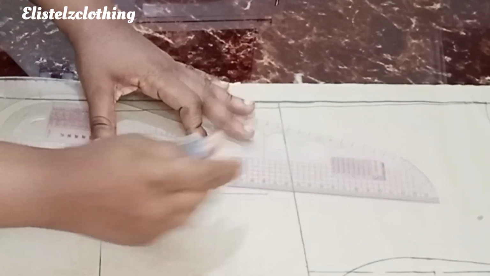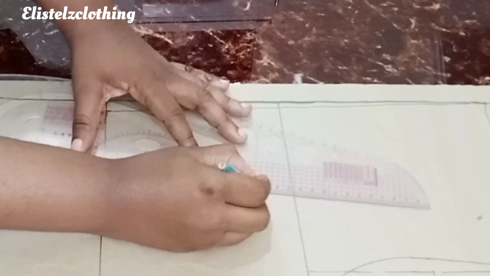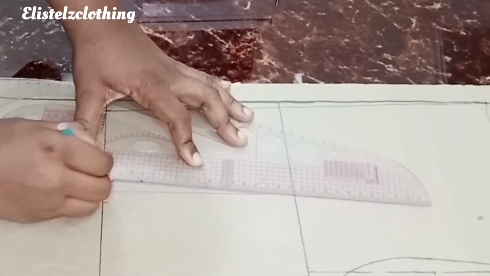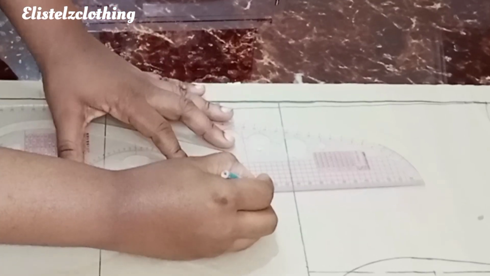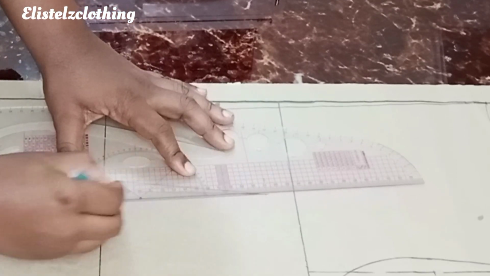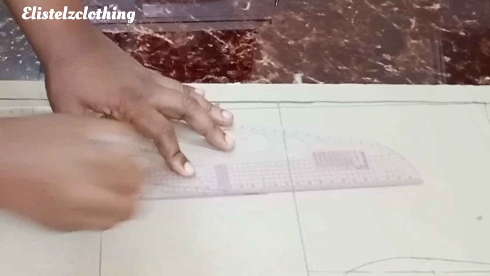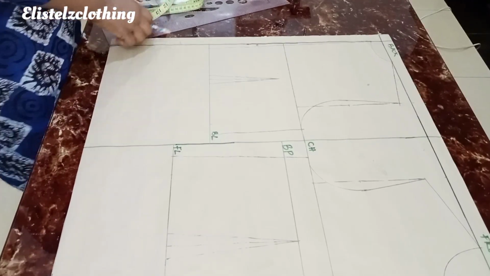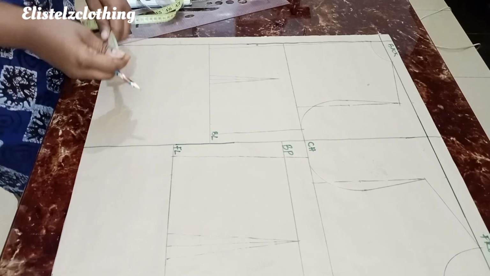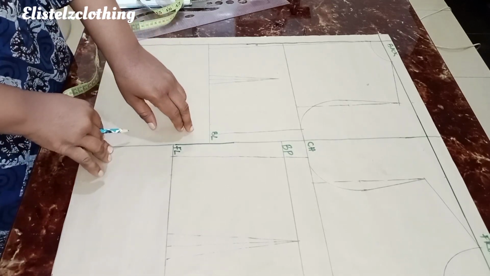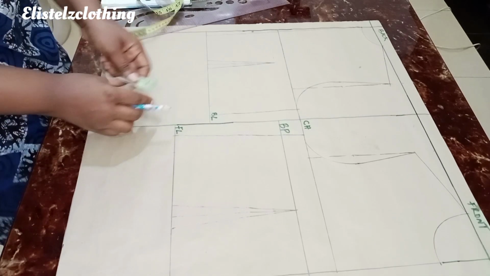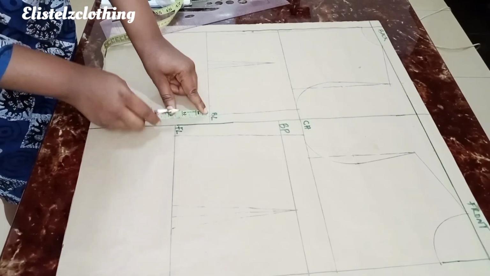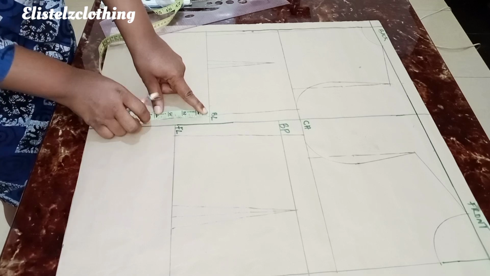So we'll go ahead now and connect. And here we have it. So the next thing we need to do is to come in with our bust dart, okay. You remember that the back is shorter, and the difference is 2.5 inches.